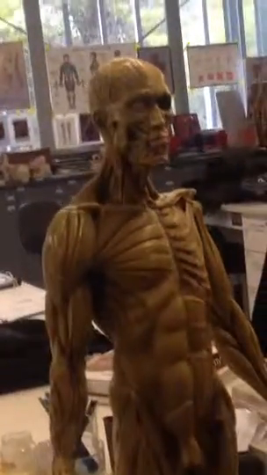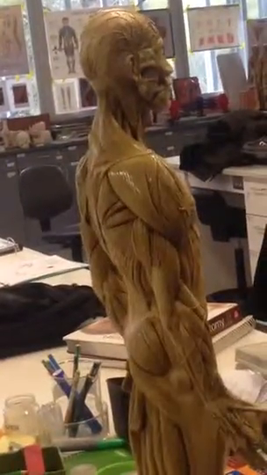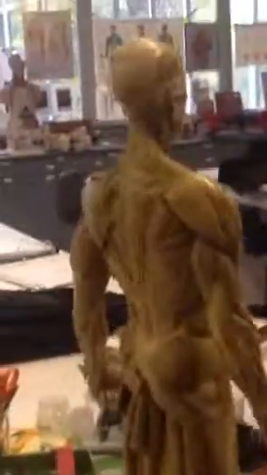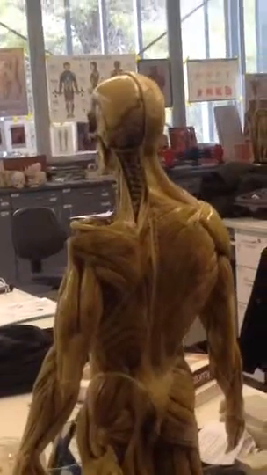Okay, now let's talk about muscles that move the arm at the shoulder joint. So, what does the trapezius do? Stabilize.